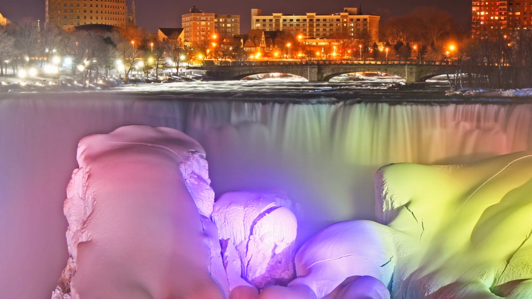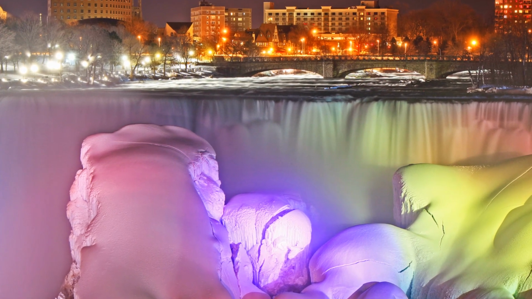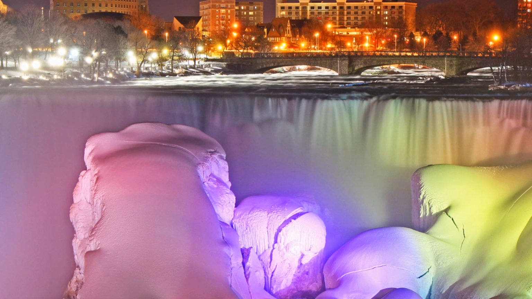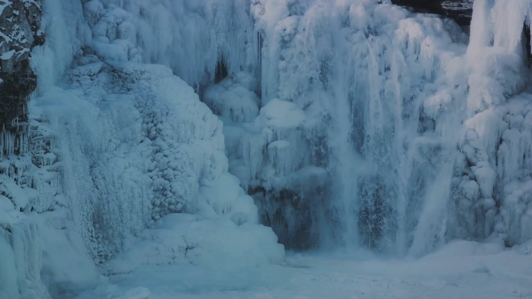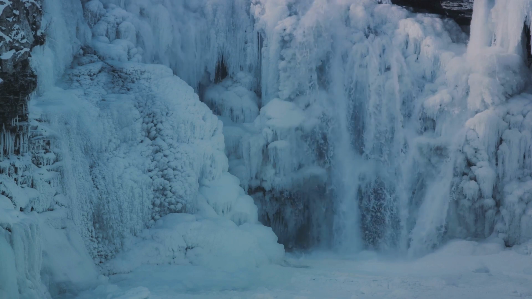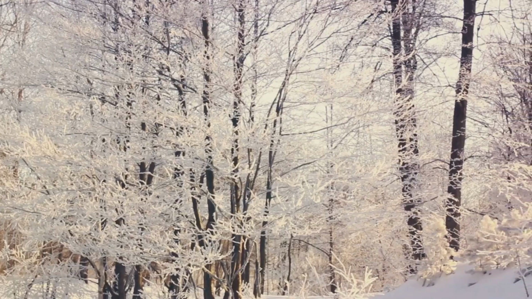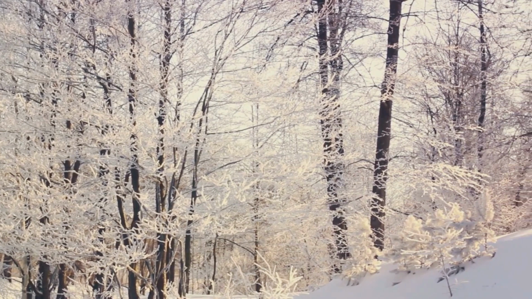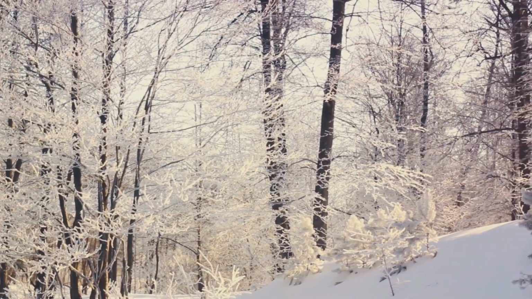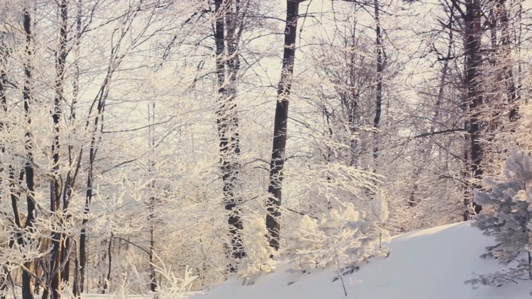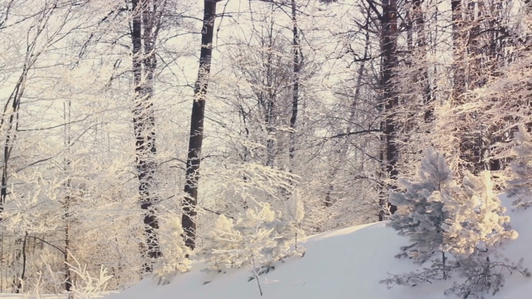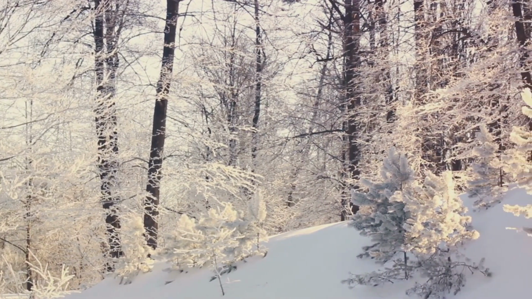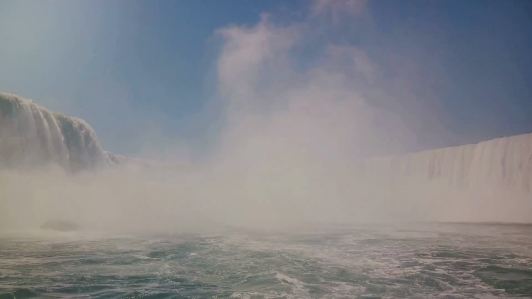Capturing the partially frozen falls is a must. The icy formations create an intricate lacework that's truly stunning. Use a wide-angle lens to capture the grand scale of the falls, or a telephoto lens to focus on the details in the ice. Take advantage of the snow-covered landscapes to create depth in your videos. Use trees, rocks, or other natural features in the foreground to add layers to your composition. This will create a sense of depth and scale, making your videos more engaging.